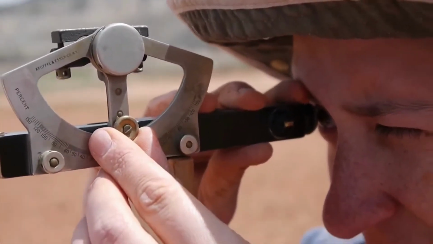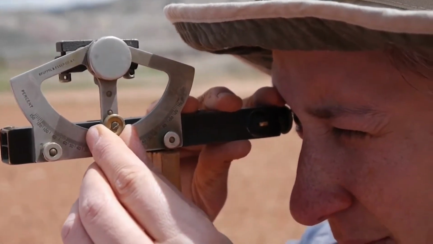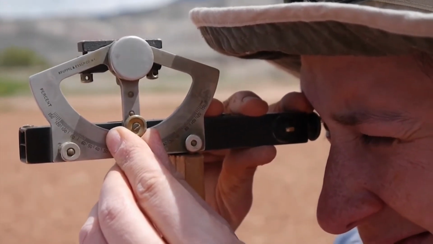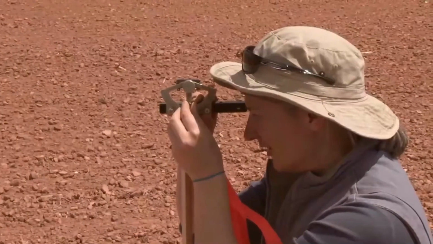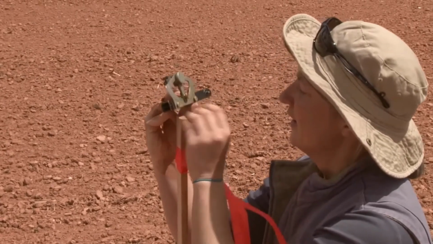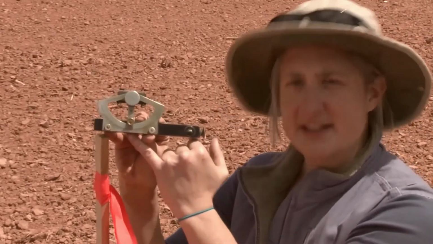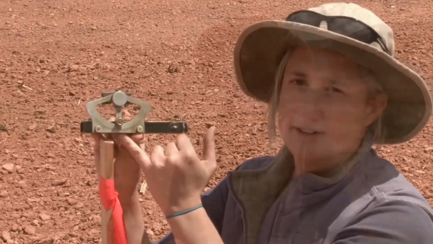Then I need to move this, and it's going to turn that leveler with the bubble in it ever so slightly, and I need to get the line on the leveler with the bubble lined up with the line I can see through the Abney level. Once I've done that, I can take a look at where the marker is on this level, and it will tell me my percent slope. So I can tell from here it's a 1% slope.